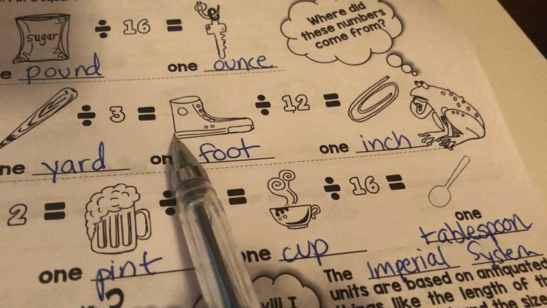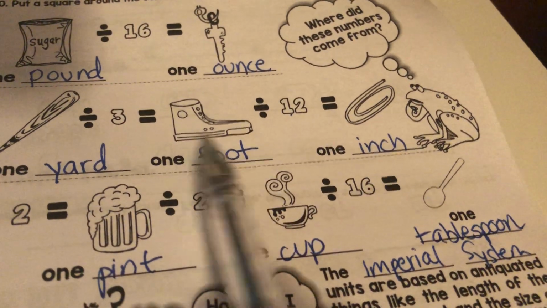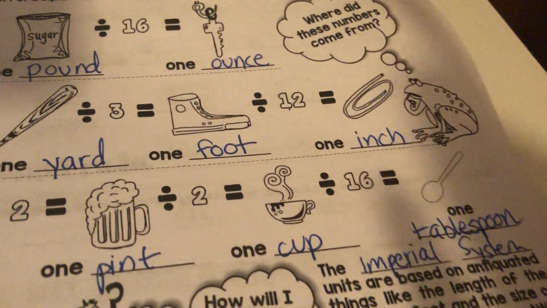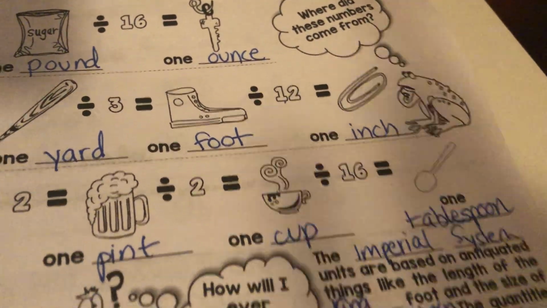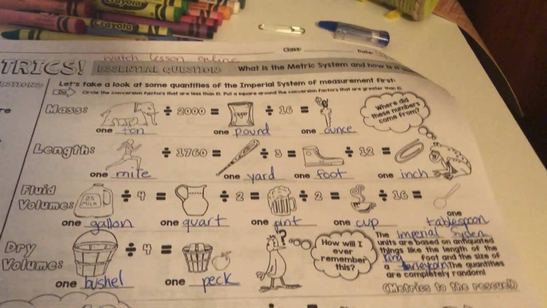So remember, if I measure my foot compared to my brothers' or my sisters', it's not going to be a foot, because it's only the king's foot back in the day. That king is long gone.